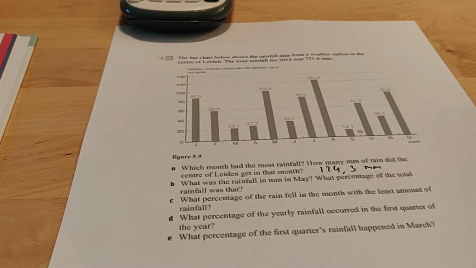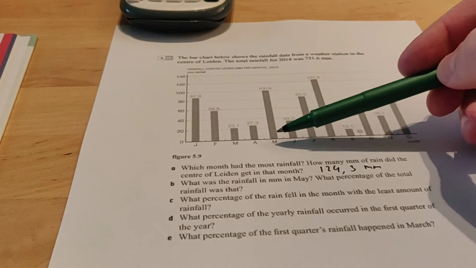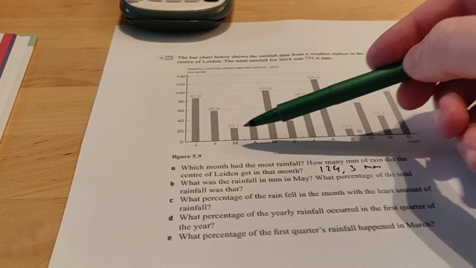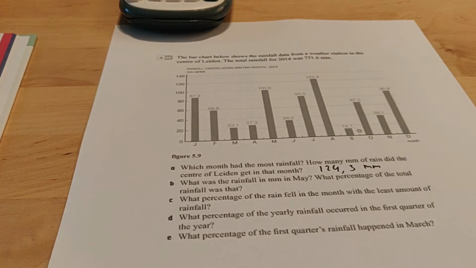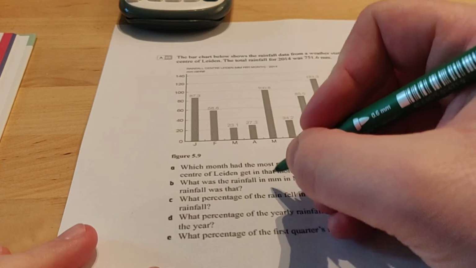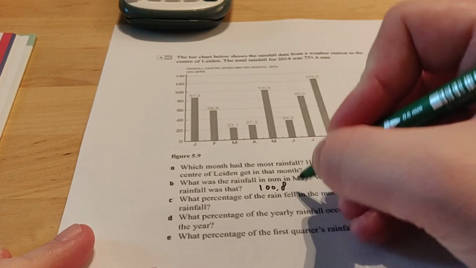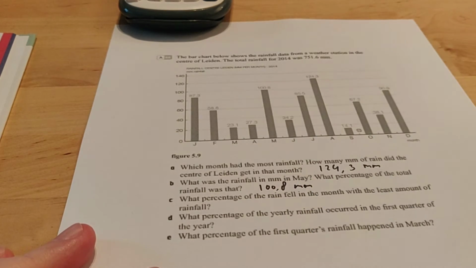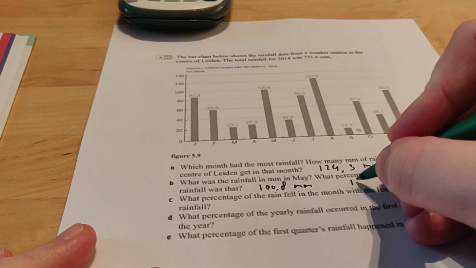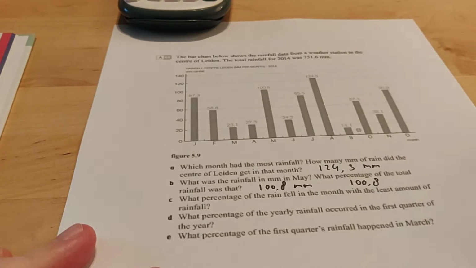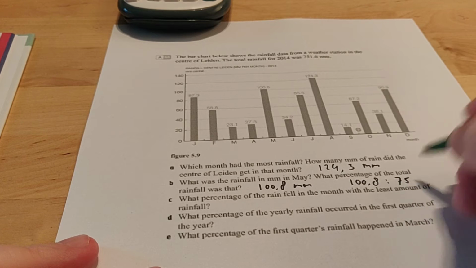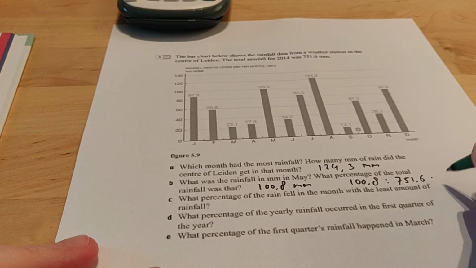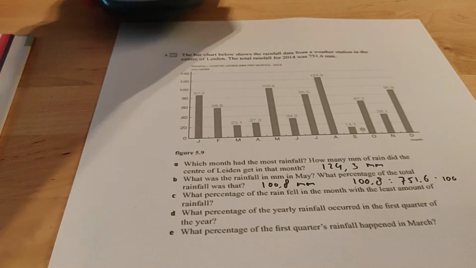Then exercise B. What was the rainfall in millimeters in May? What percentage of the total rainfall was that? So May is over here because it's January, February, March, April, May. So in May there was 100.8 millimeters of rainfall. And what percentage of the total was that? So the first answer is 100.8 millimeters. And then for the second answer we need to calculate the percentage. So this is the rule. You take May, so that's 100.8, and you divide it by the total. The total is 751.6, and you multiply that with 100.